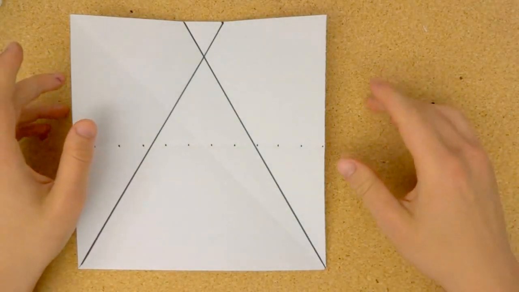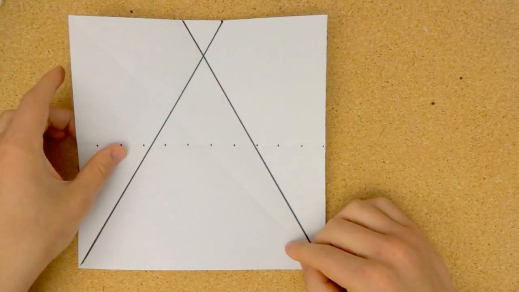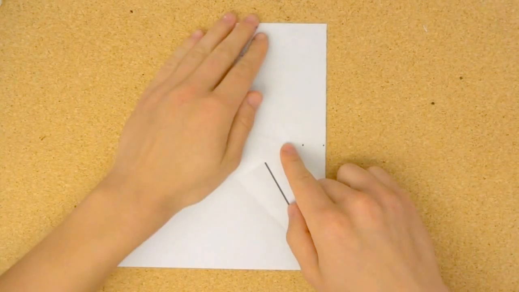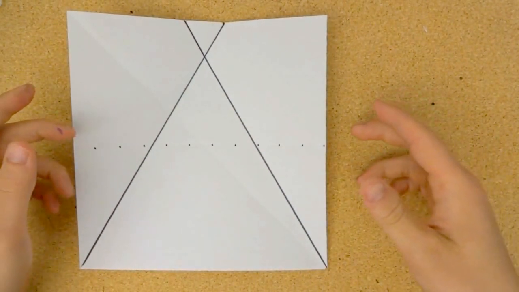Okay, so in the last video we showed you how to fold an equilateral triangle from a square sheet of paper by taking the top corners and folding them down to the middle lines. In this video, we're going to show you why that happens mathematically.